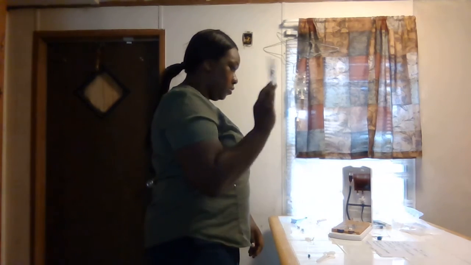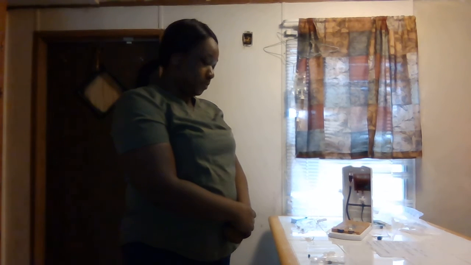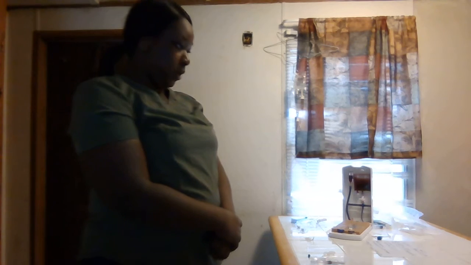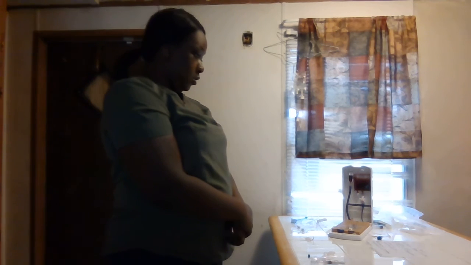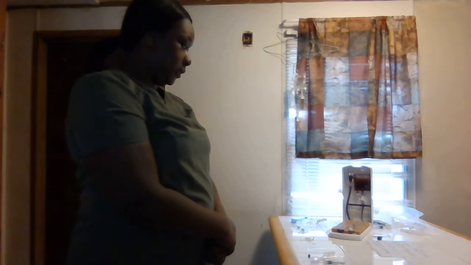We're going to use our 3 ml saline flush, priming it to remove the air. Once we prime it, we can flush the INT.